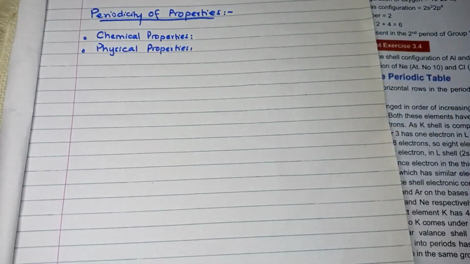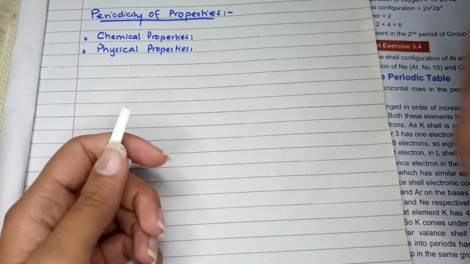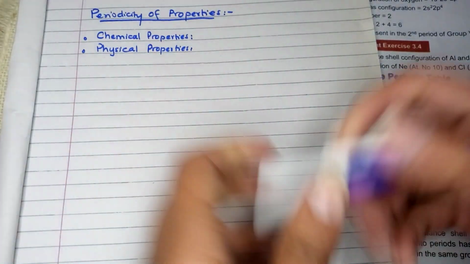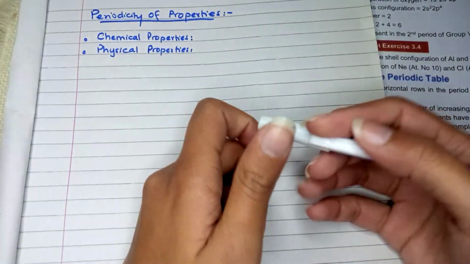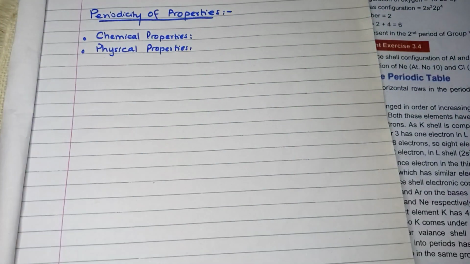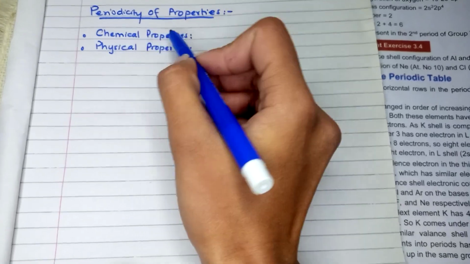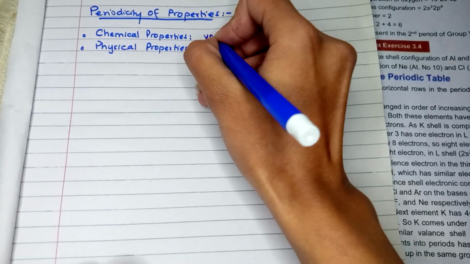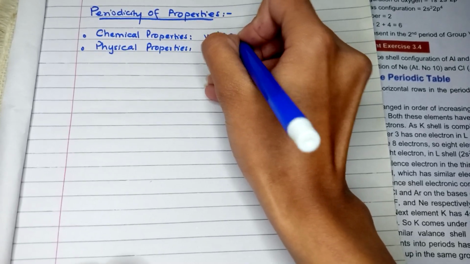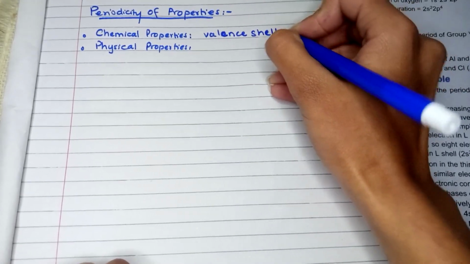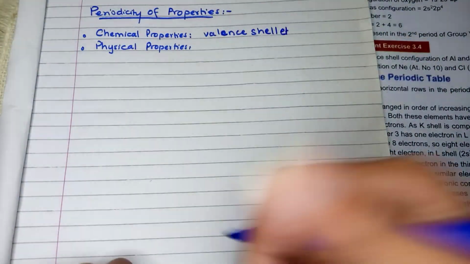So as the number of electrons increases, the electronic configuration of the elements also changes. This electronic configuration is the main thing that describes the different properties, right? The chemical property depends upon the valence shell configuration. It means that if the valence shell configuration is changed, then the chemical property will also be changed.